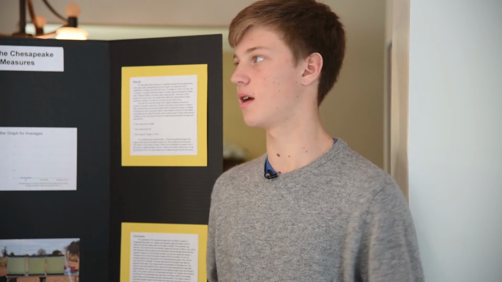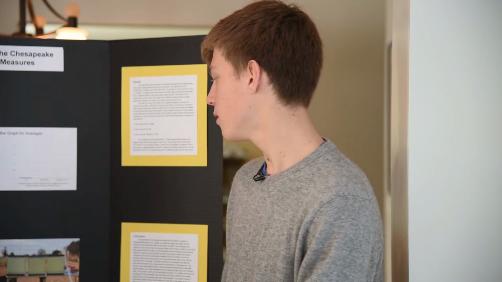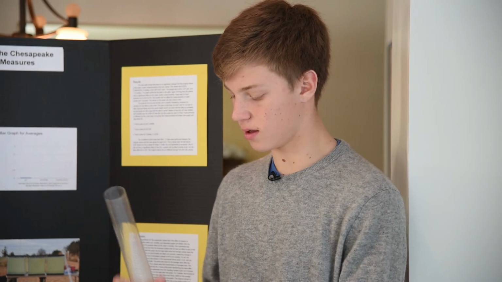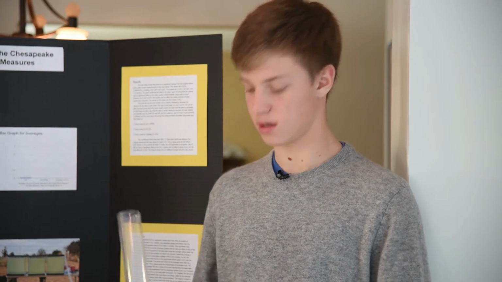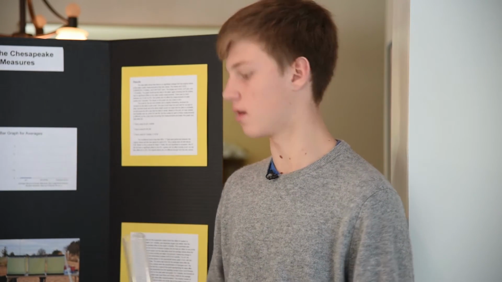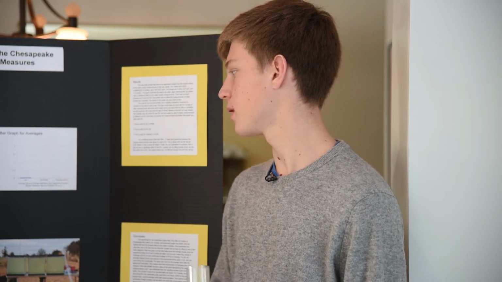Another reason why I think that they had no effect, especially for turbidity, was that Chesapeake Bay water is relatively clear, about 3 or 4 NTU, and the turbidity tube is not accurate to measurements clearer than 5 NTU. The lower the measurement, the clearer the water.